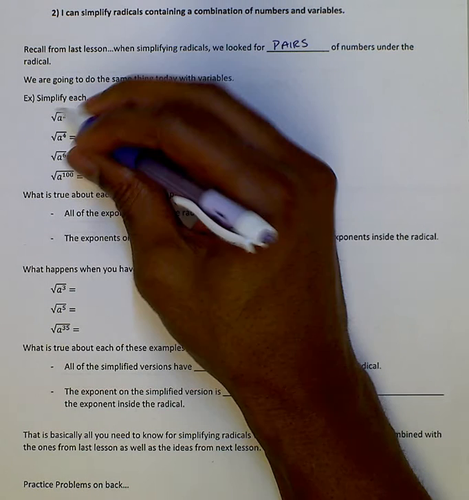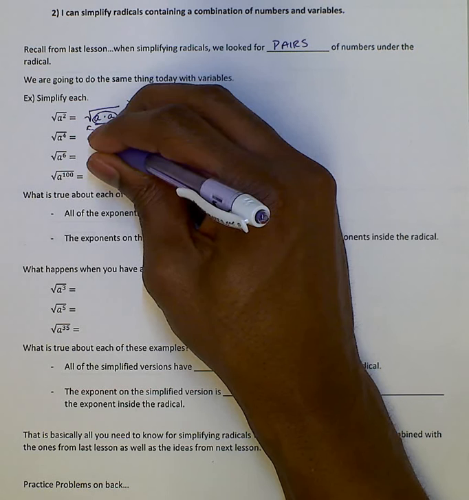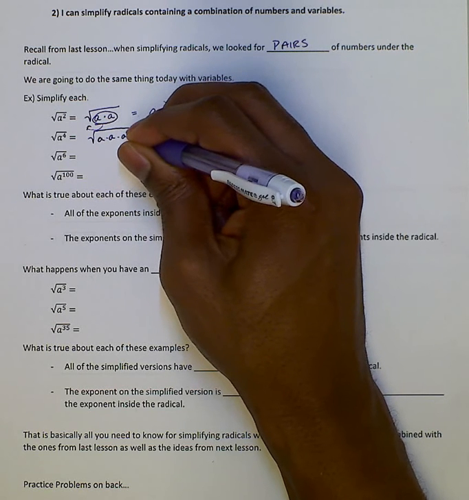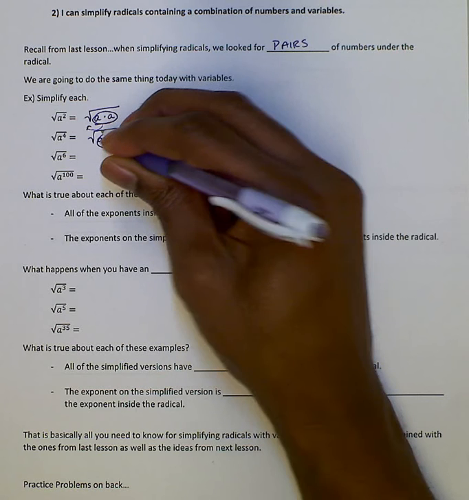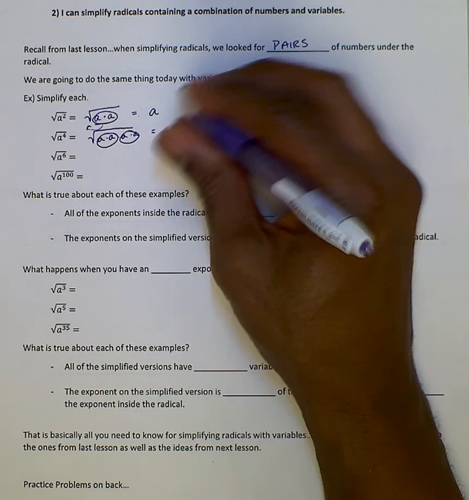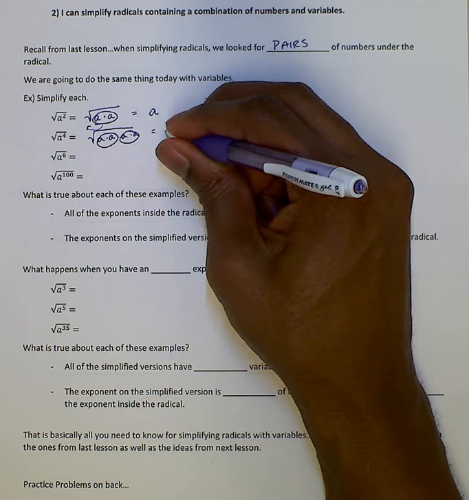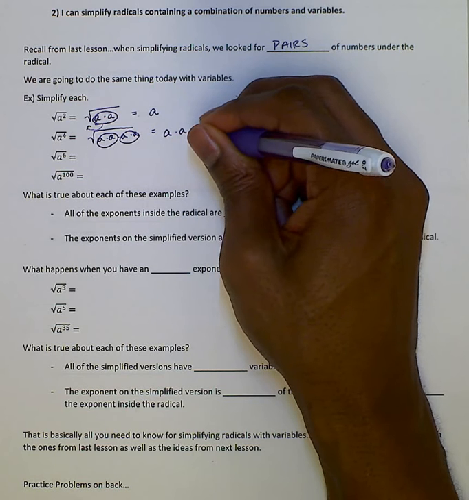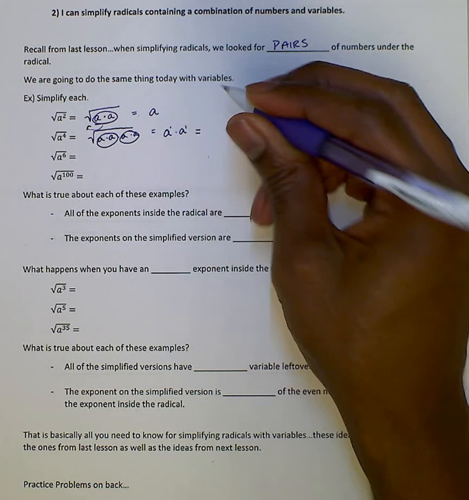Okay, we'll do the same thing here. We have a to the fourth. So we have a times a times a times a. So here are our pairs. Okay, we have two pairs here. We could write these out, and this time we have a times a out here. Remember, a times a will give us a squared.